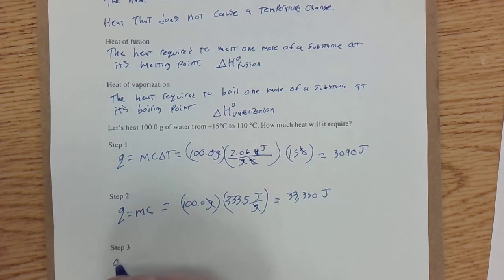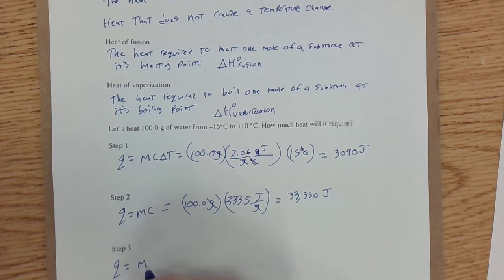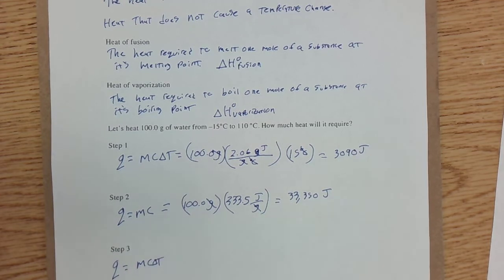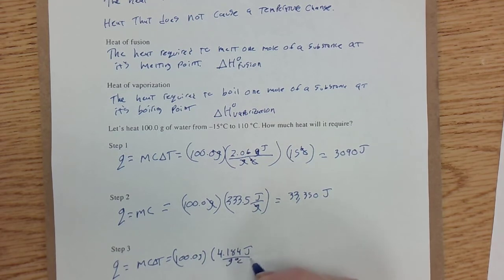Now for Q3, mc delta T, that water that's now at 0 degrees Celsius, liquid water, can be heated all the way up to 100 degrees Celsius. So this equals 100.0 grams times, and the heat capacity for liquid water is 4.184 joules per gram degrees Celsius.